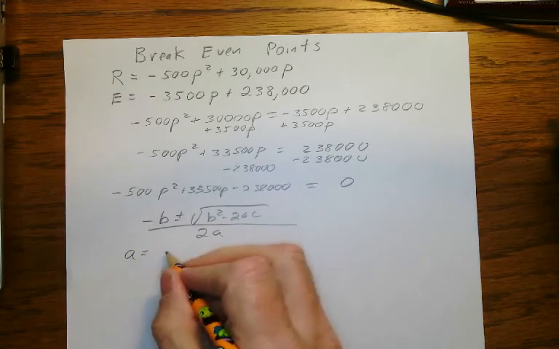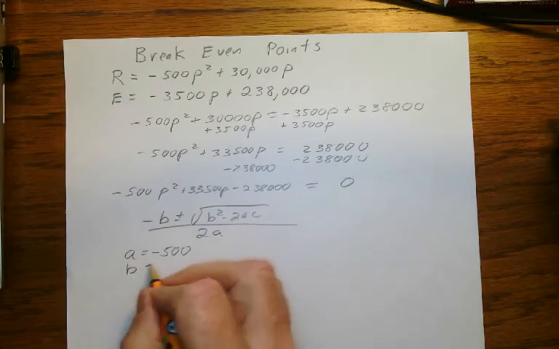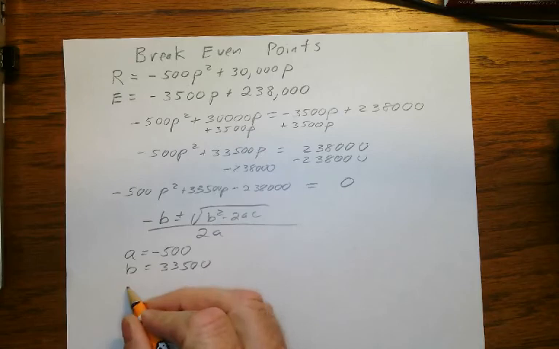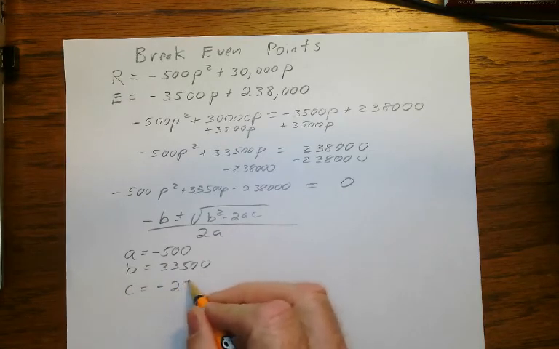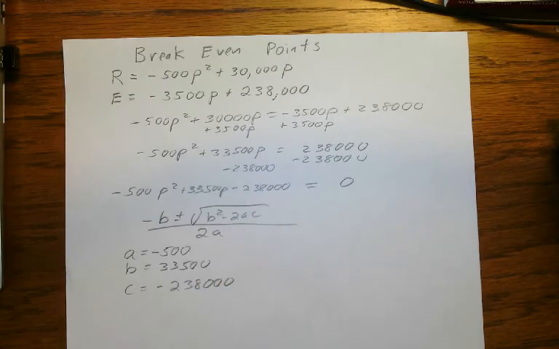So we have A is minus 500, B is 33,500, and the C is negative 238,000. Now, I'm not going to ask you to plug those numbers into that formula. We're now going to jump over to Google Sheets and let Google Sheets do the formula for us.